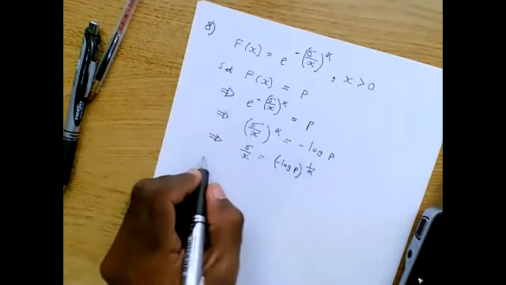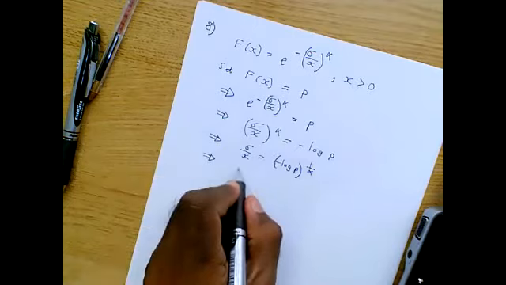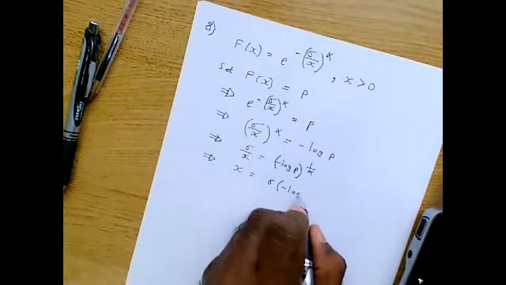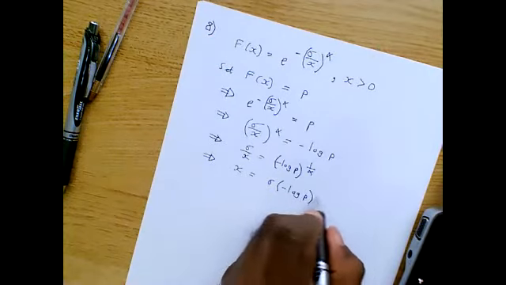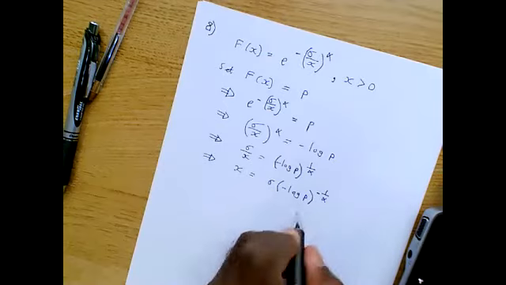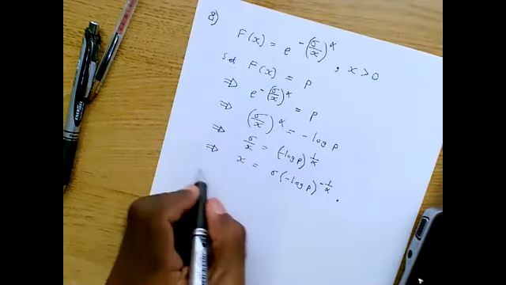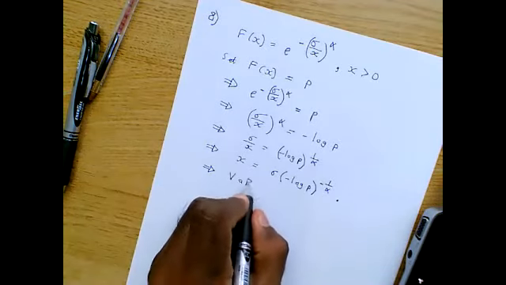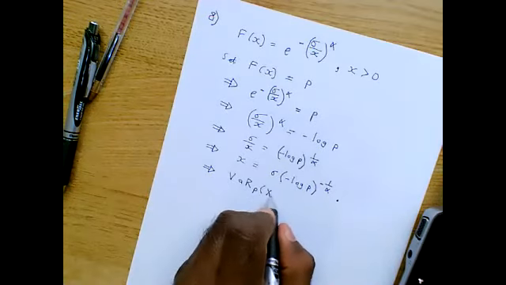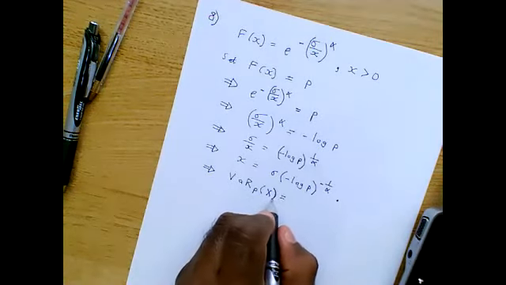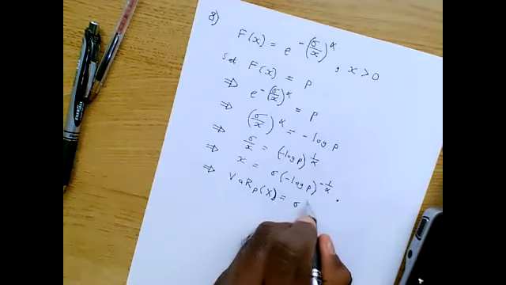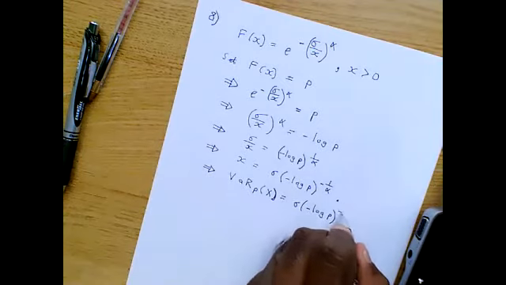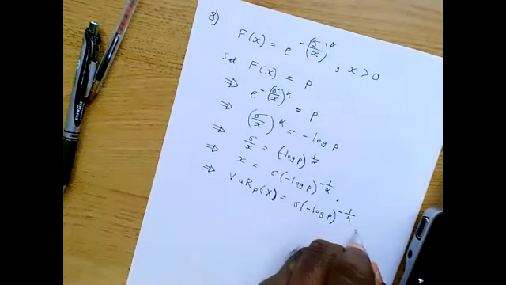So your x is going to be sigma times this, right? So hence the expression for the VaR is equal to this, okay.